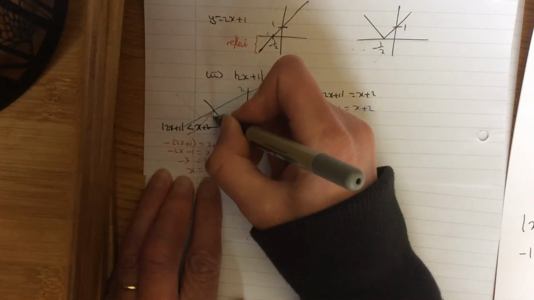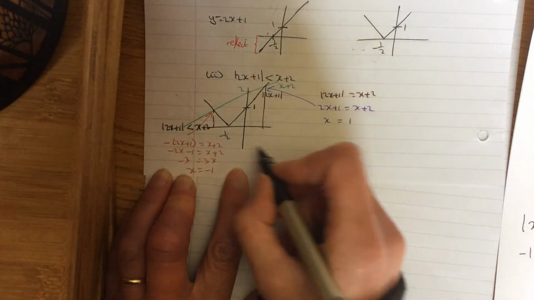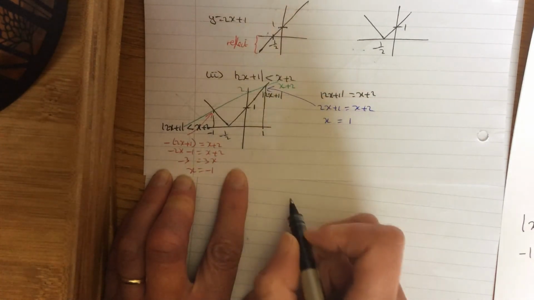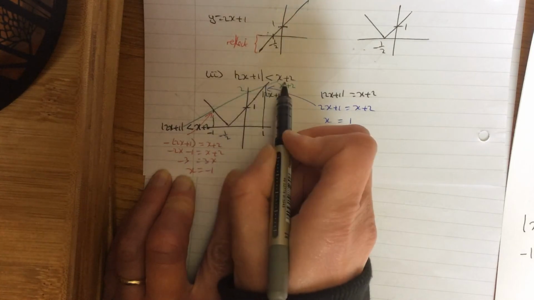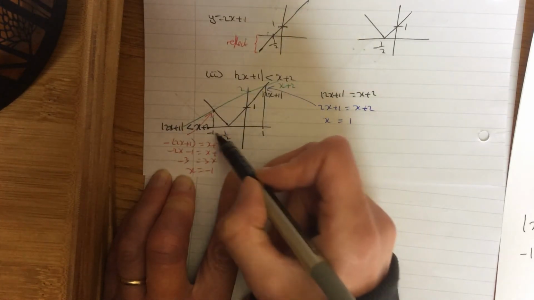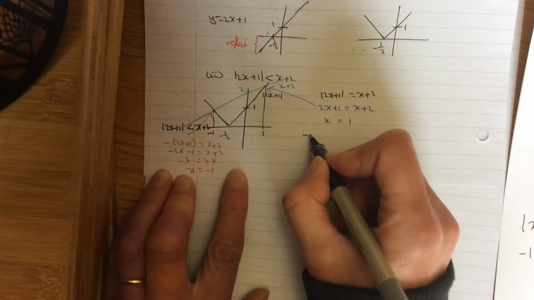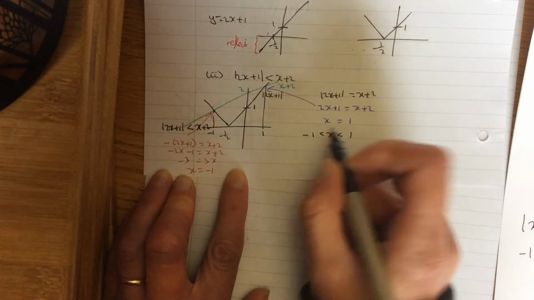So basically, I am saying that we've got an intersection point here of minus 1 and an intersection point here. My question wants to know, when is my black graph under my green graph? So can you see here, between these 2 points, the black is under the green. So between minus 1 and 1.